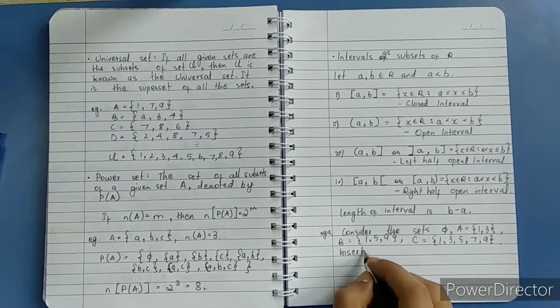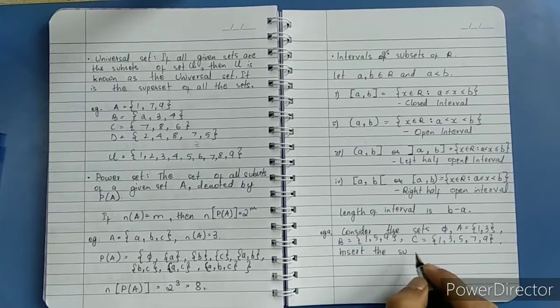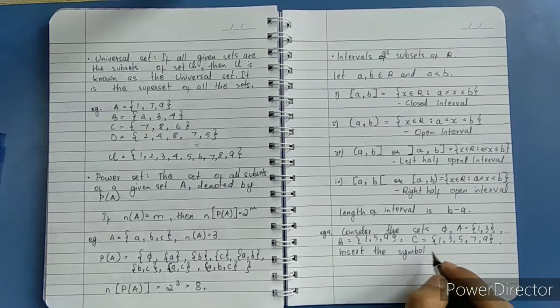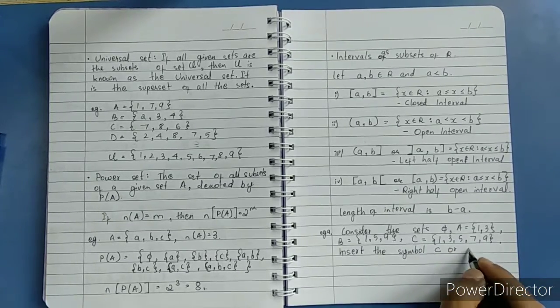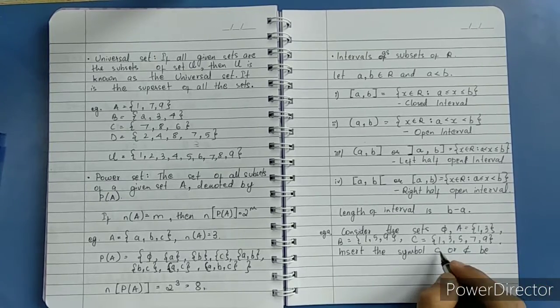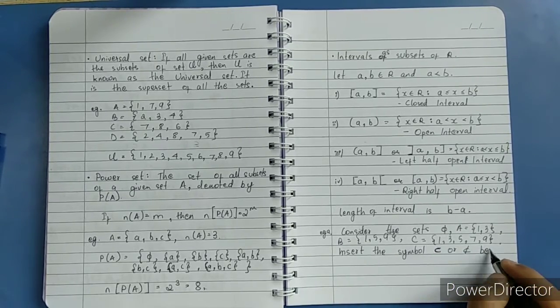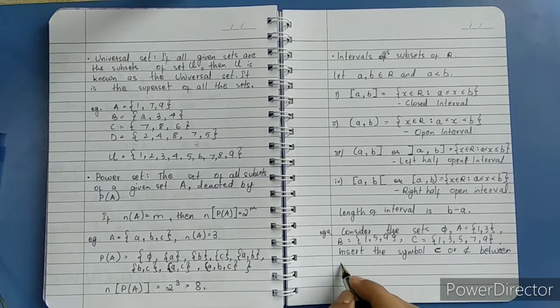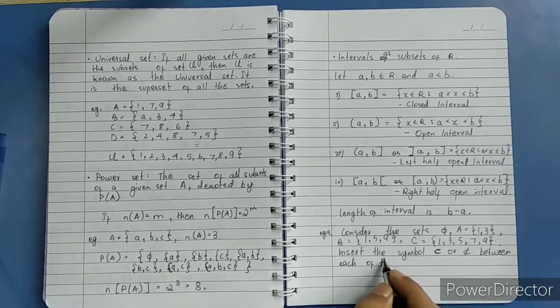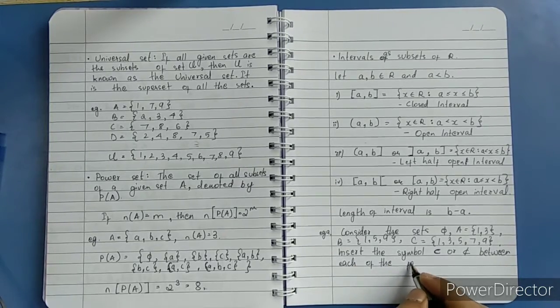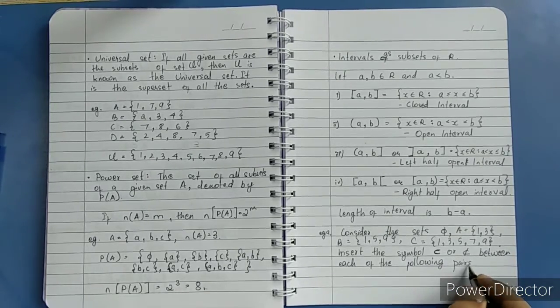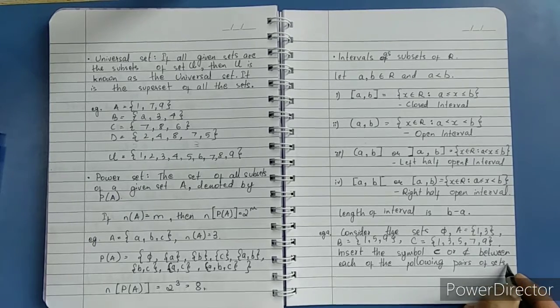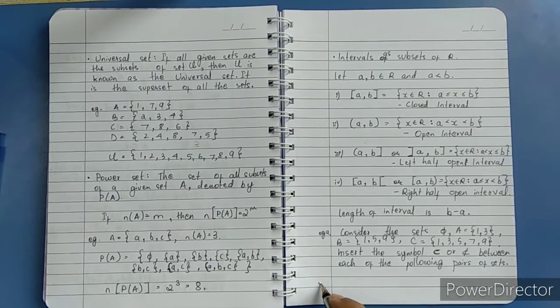Insert the symbol "is a subset of" or "is not a subset of" between each of the following pairs of sets. Solution: phi is a subset of all sets.